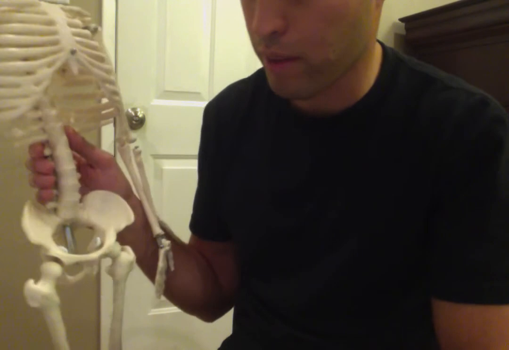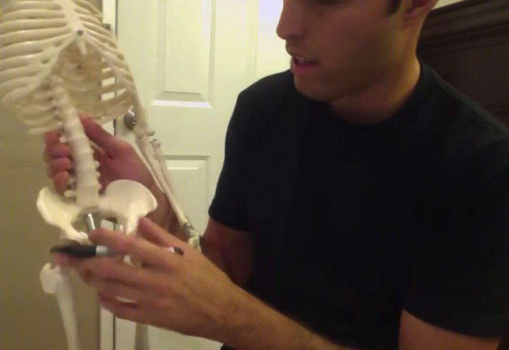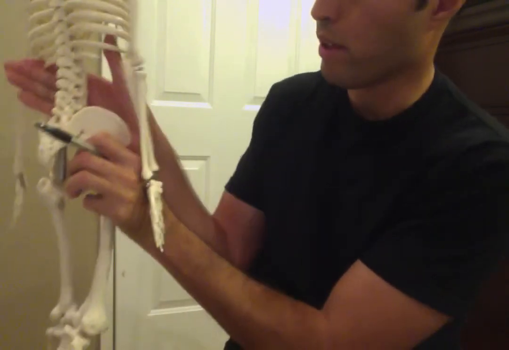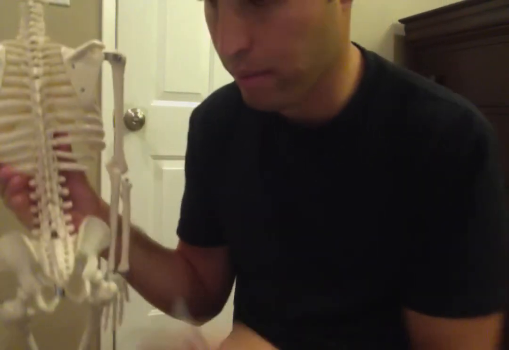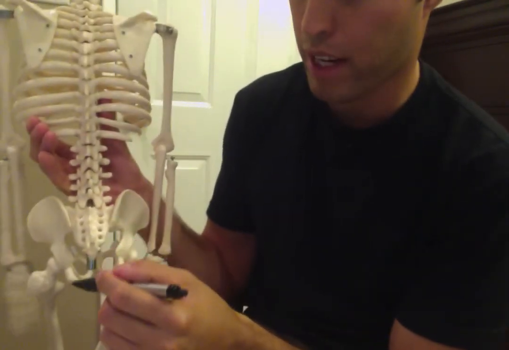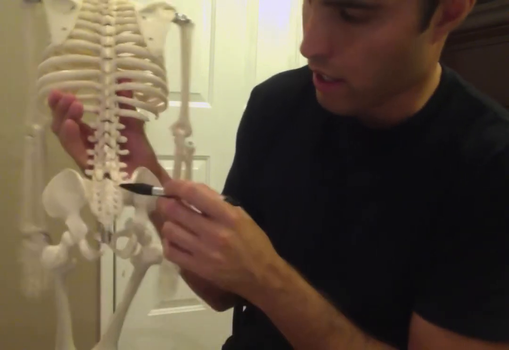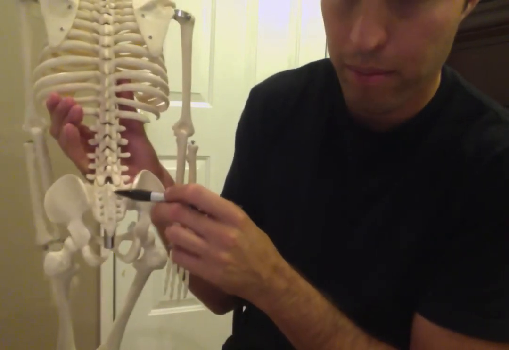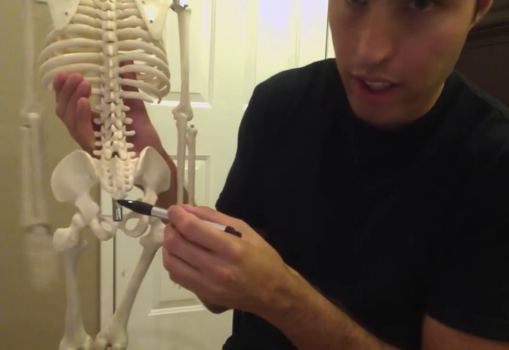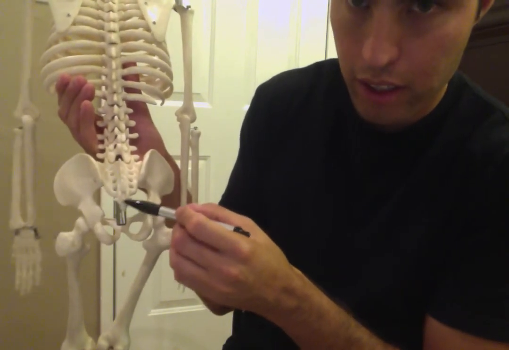The lumbar vertebrae has 5 vertebrae. The sacrum is made up of 5 fused vertebrae. And that's right here. That's the sacrum. Coccyx is right here. The tip right here.